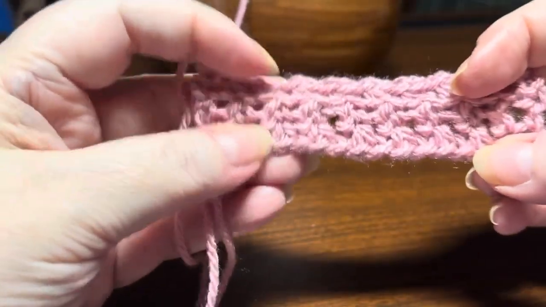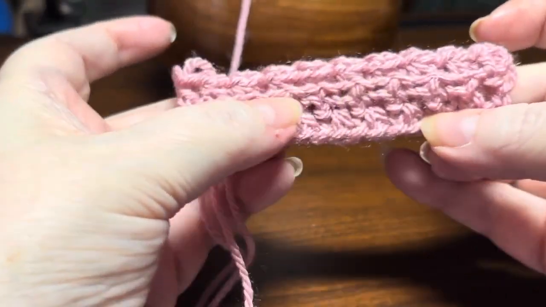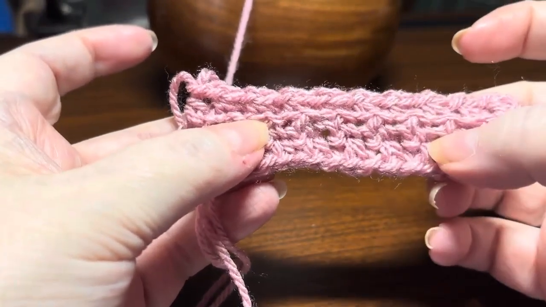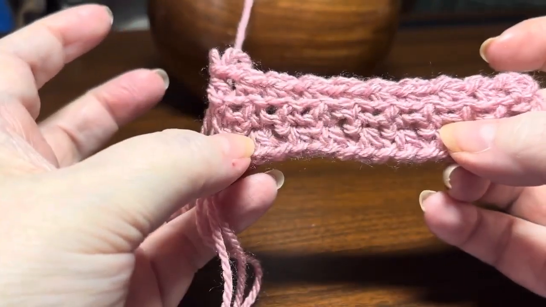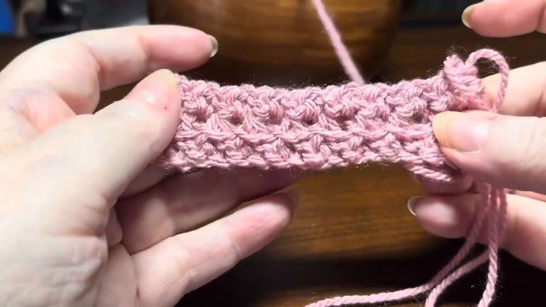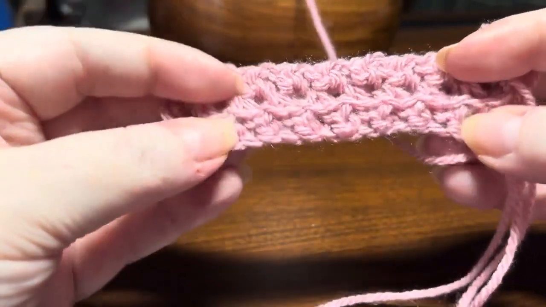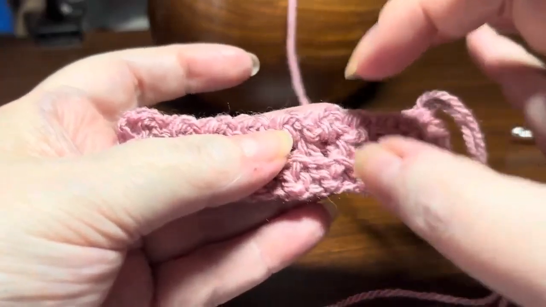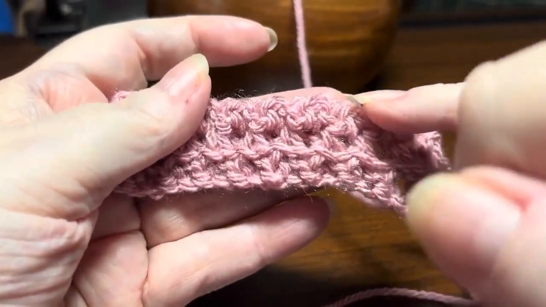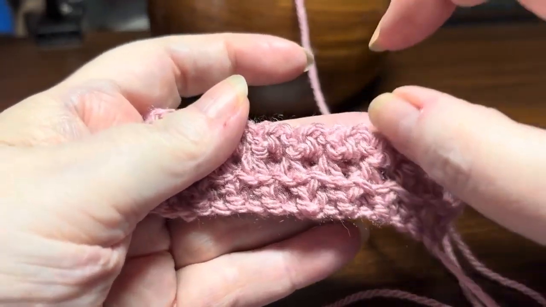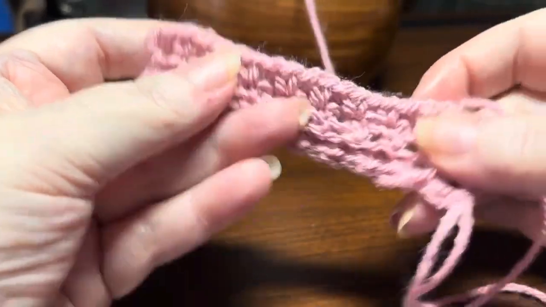And there we go. So you will see that there's a little ridge here because we've gone into the back loop. There's no ridge down here. But when you flip it over, there is a ridge down here, but there's no ridge up here. And that's going to repeat so that you will find that the ridges will be a certain distance apart on both sides.